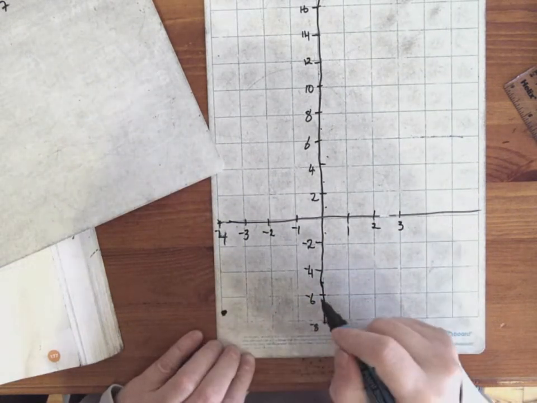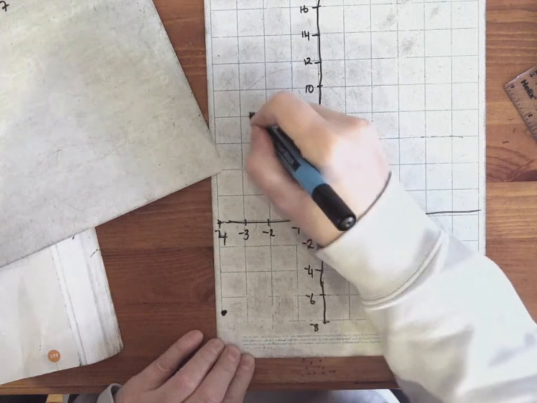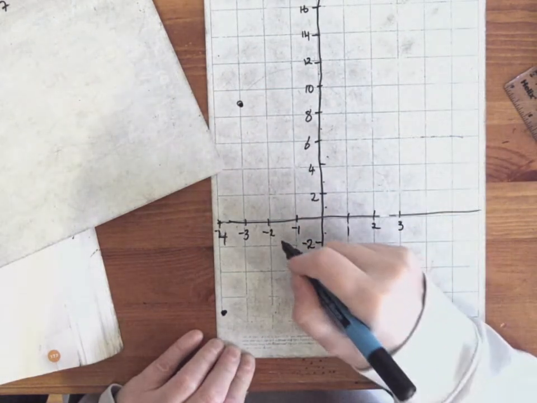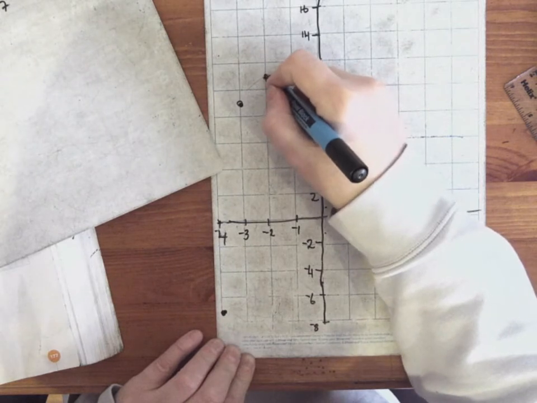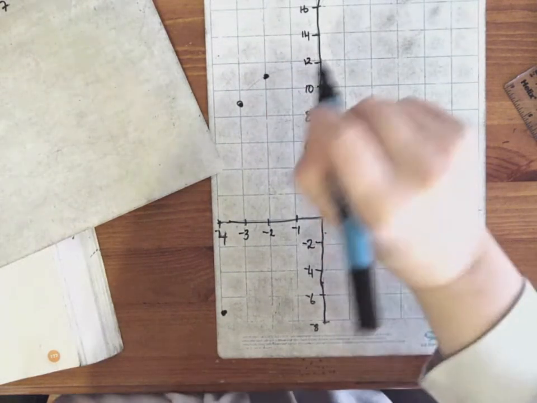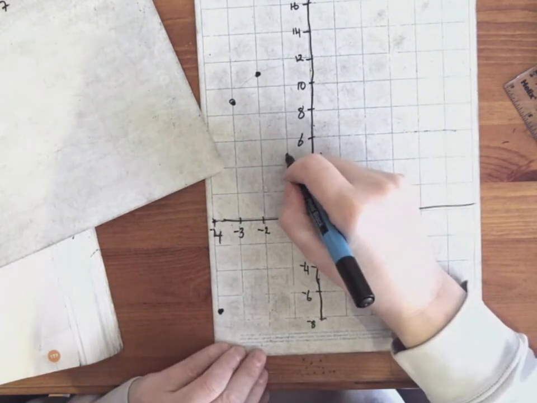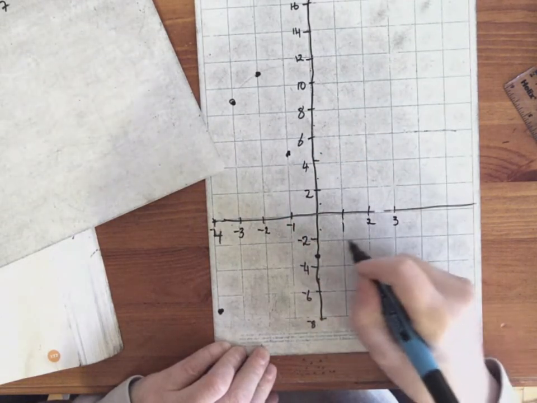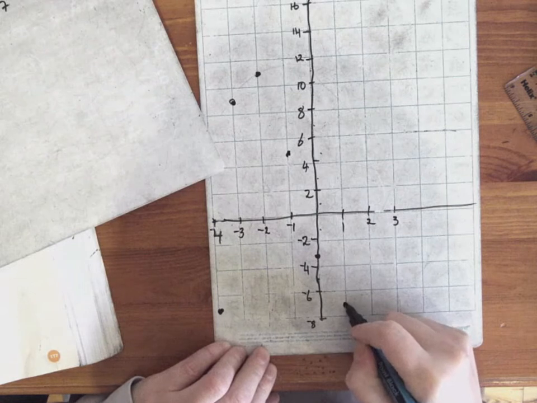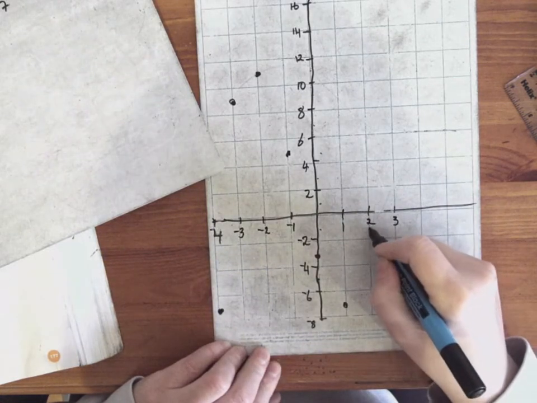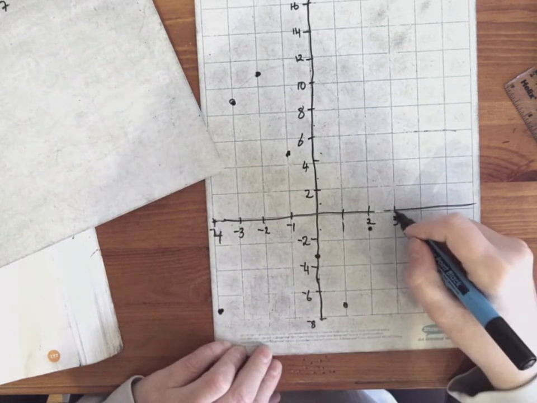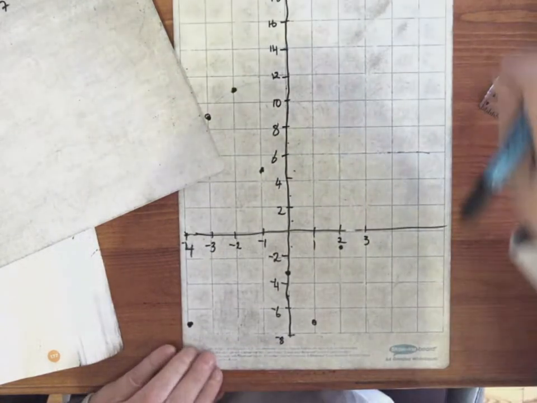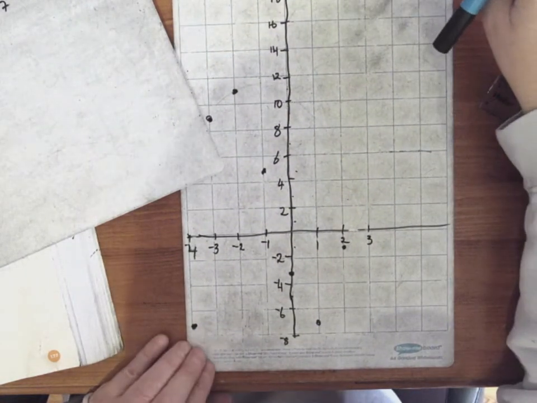The next one is -3 and up to 9, which would be here. -2 up to 11 will be here. -1 up to 5 is here. 0, -3 is here. 1, -7 is down to here. 2, -1 is here. And 3, 21 is way up there somewhere. I couldn't make my graph big enough.